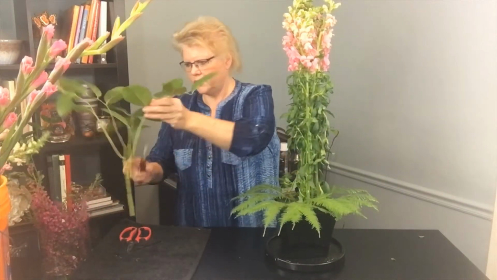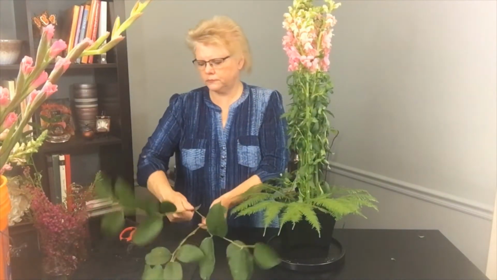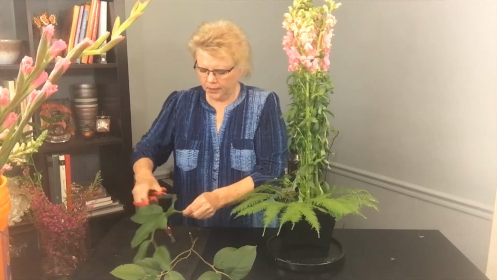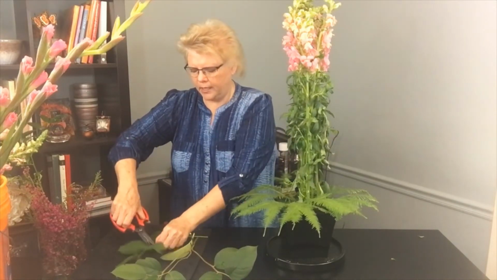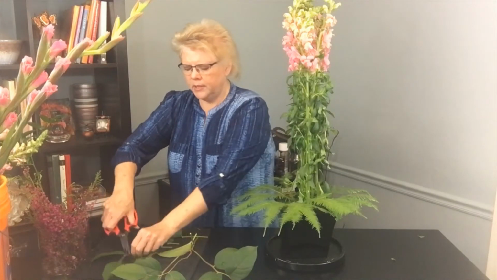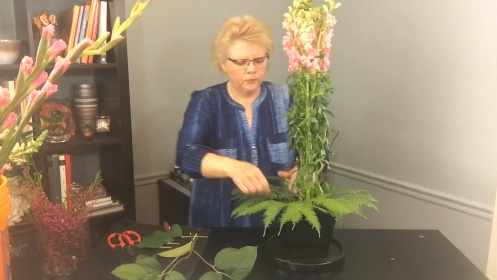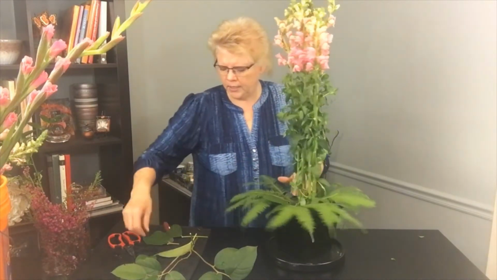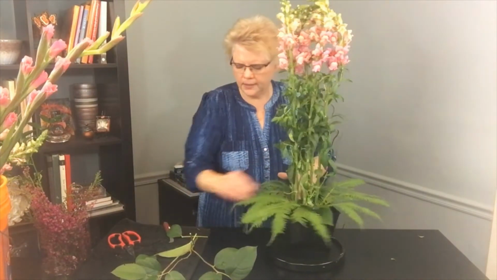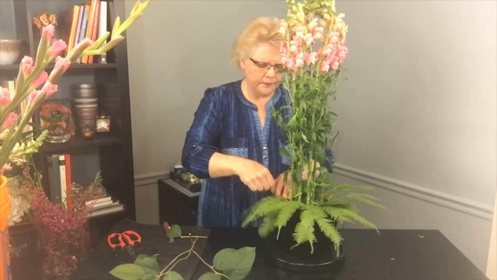I'm also going to use some Floral. Then I'm going to cut in pieces and put that all the way around just to emphasize that collaring that we have. It also gives me a textural balance when I'm through with it. So I've got the fluffy umbrella fern, and then I've got the sleekness of the Floral leaves.